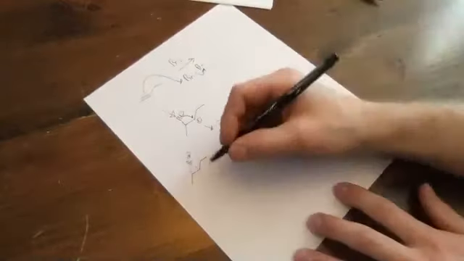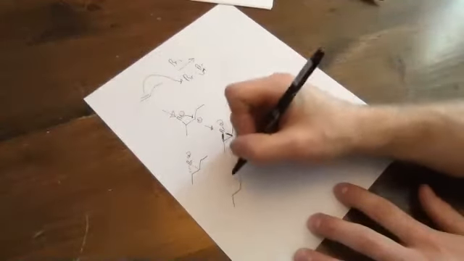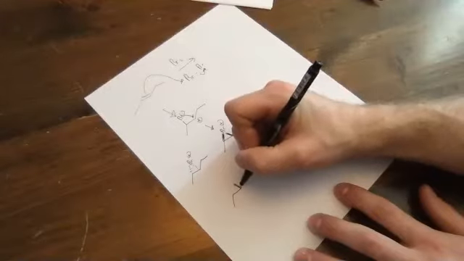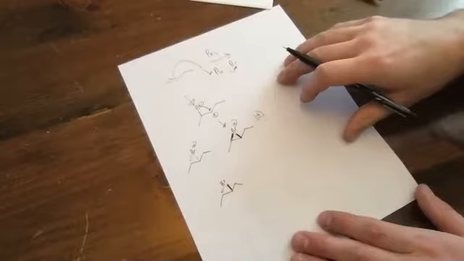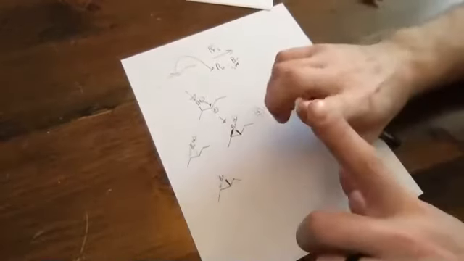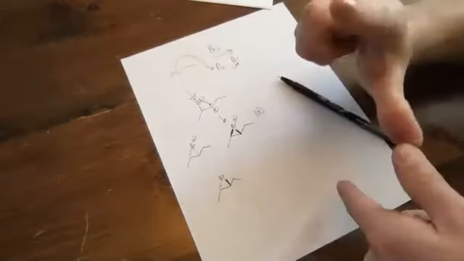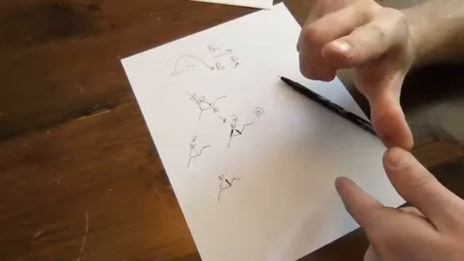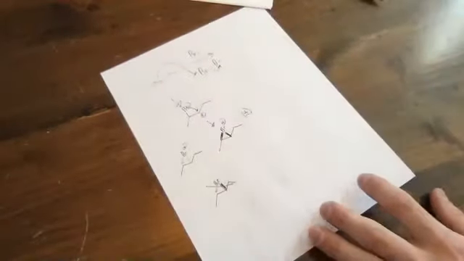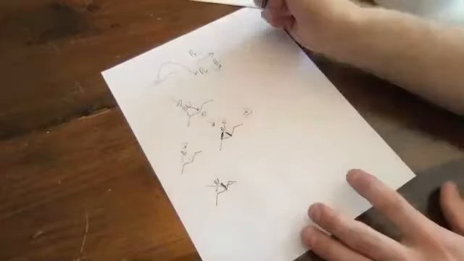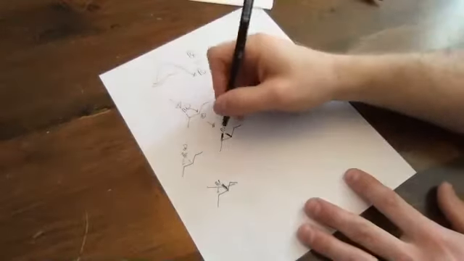You can never make this, just so you guys know. You can make a triangle that goes up or one that goes down, but you can't make one that goes up and down geometrically. This can't happen. So your only two options when you're making these three-membered rings are both wedges or both dashes.